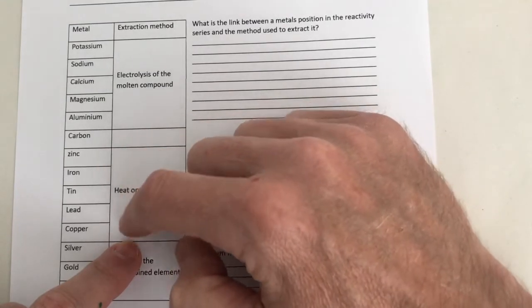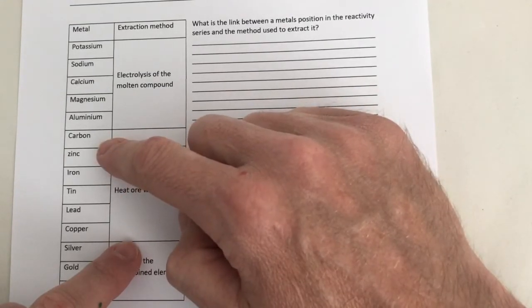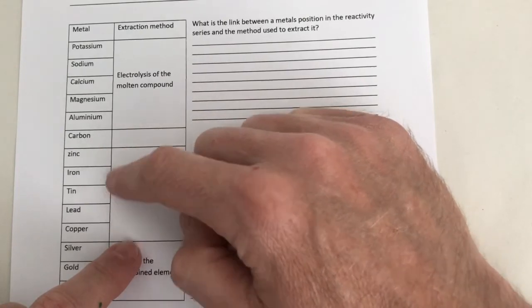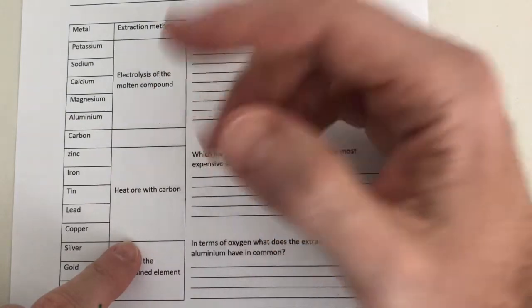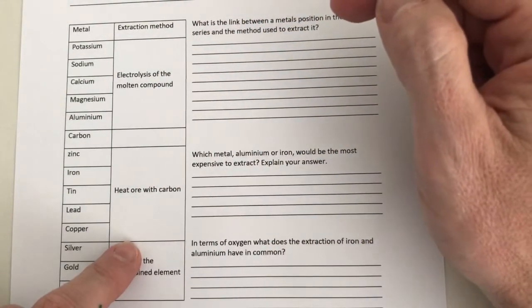This makes it quite cheap because carbon is not an expensive process, it's quite quick and simple to do, so it's quite a cheap process, and obviously that impacts on the cost of these metals because the cost of processing is going to be less as well.